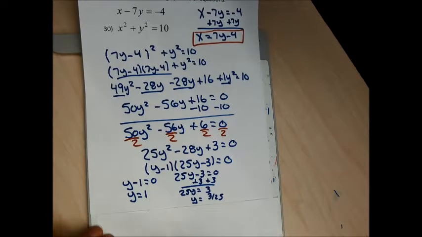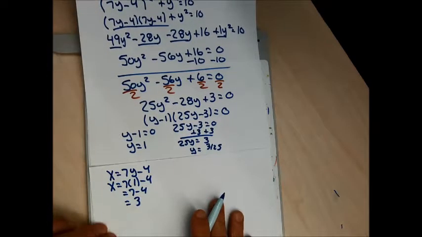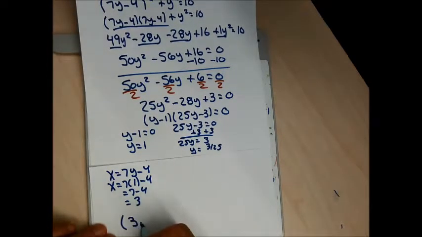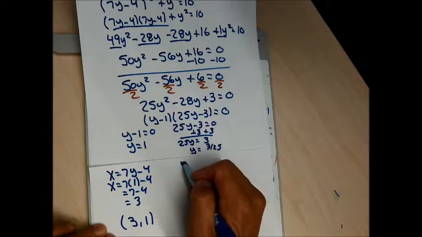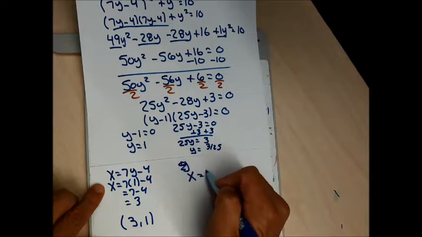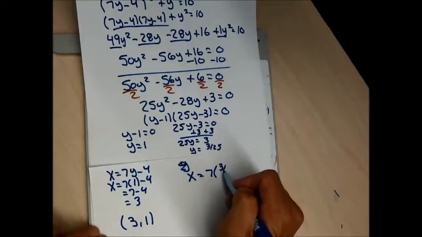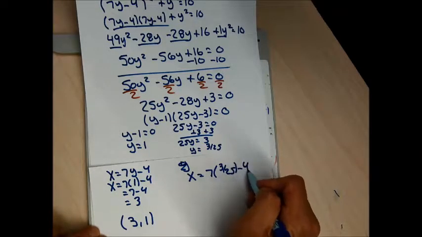So for y equal to 1, I'm going to go x equals 7y minus 4. X is going to be 7 times 1 minus 4, which is 3. So one of my answers is going to be the point (3, 1). For the other y, I'm going to go x equals 7 times 3 over 25 minus 4.